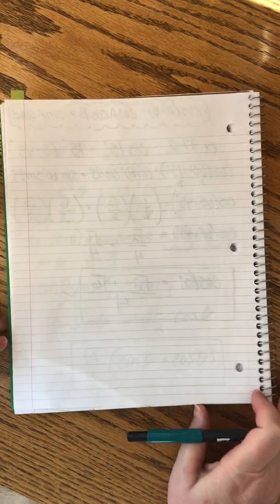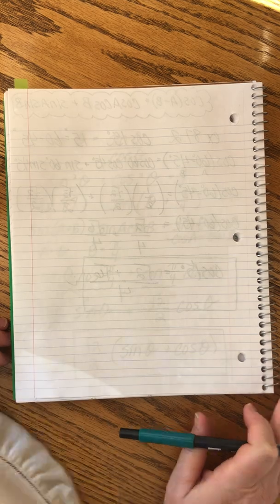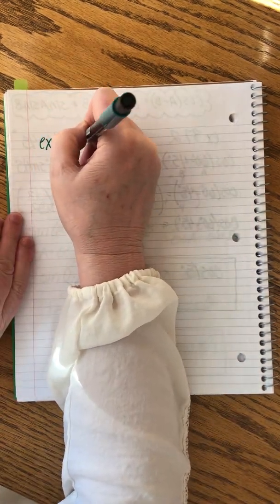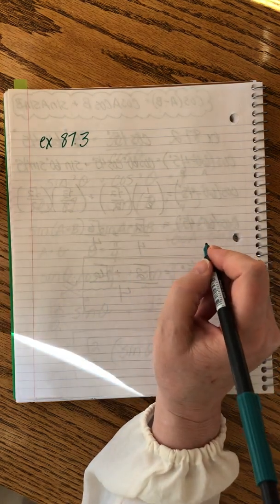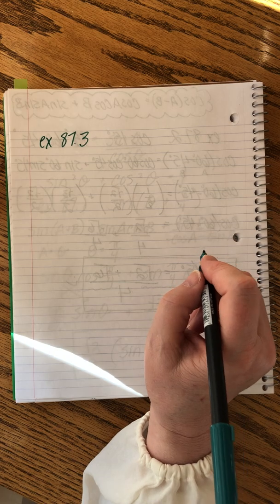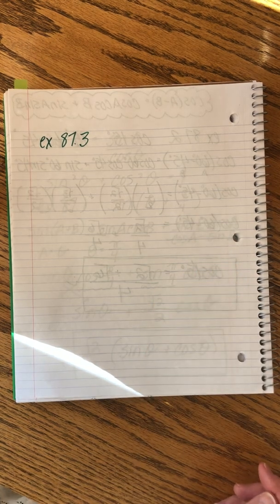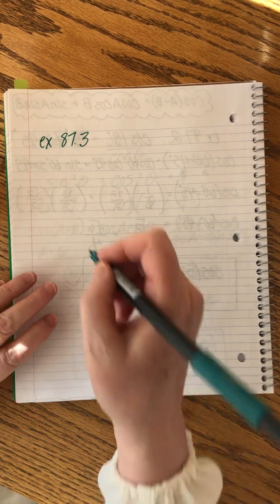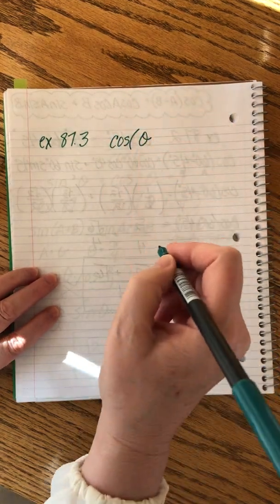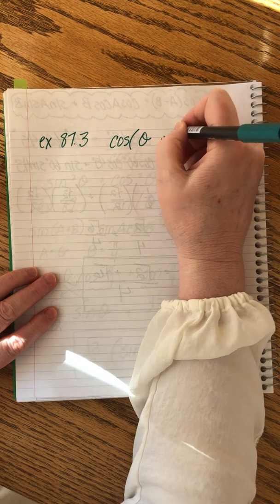Okay, let's do one more of these, and then we will change gears just a wee bit. Example 87.3. These are kind of fun, right? I just like the idea of solving a puzzle and that we can get information off the unit circle that before this lesson you might not have thought we could get. All right, simplify cosine of theta plus pi over 2.